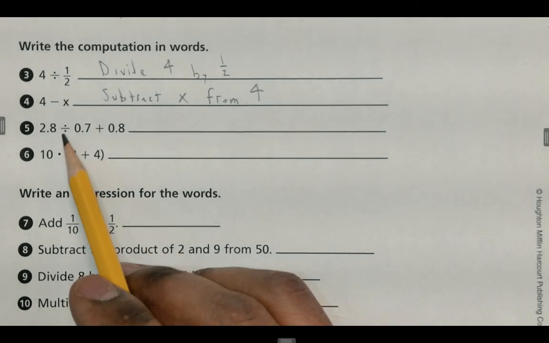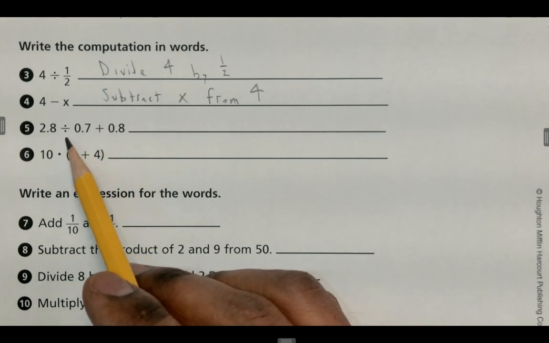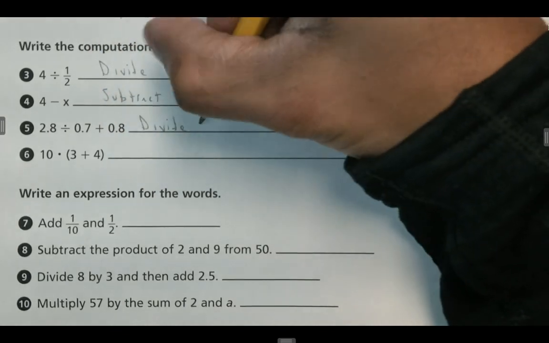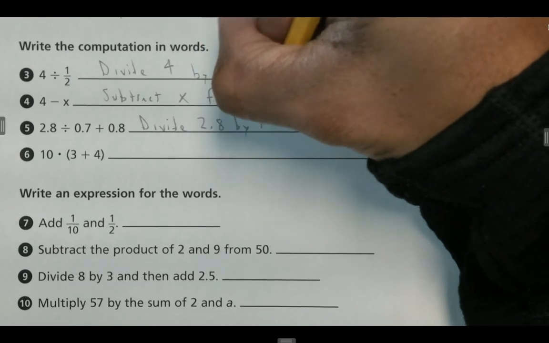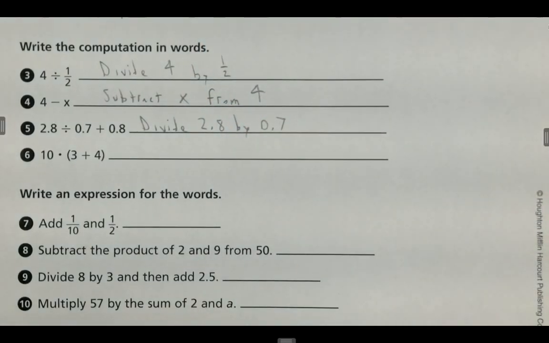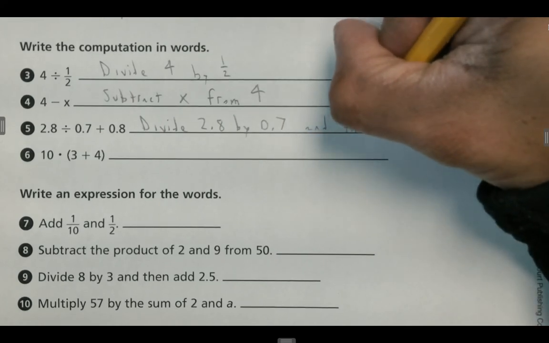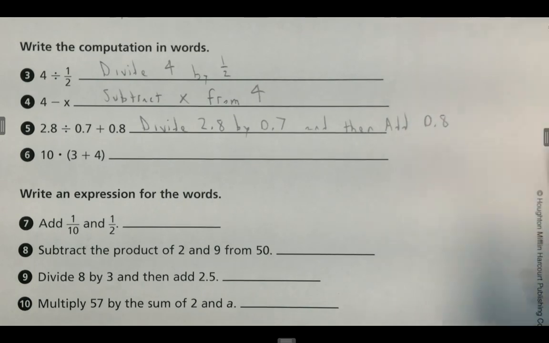Two operations. We're dividing and we're adding. Which is the higher rank? In this case, it's the division. Divide 2 8/10 by 7/10. And then add 8/10.